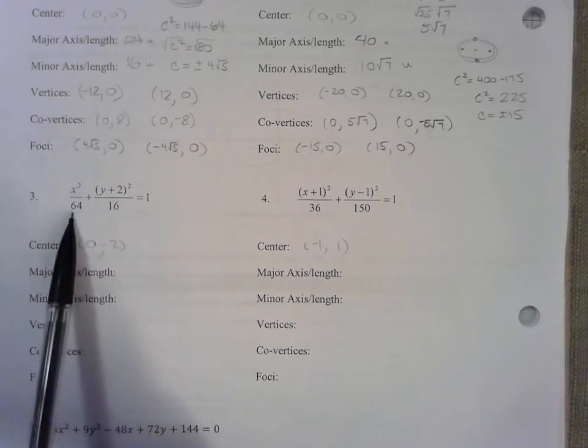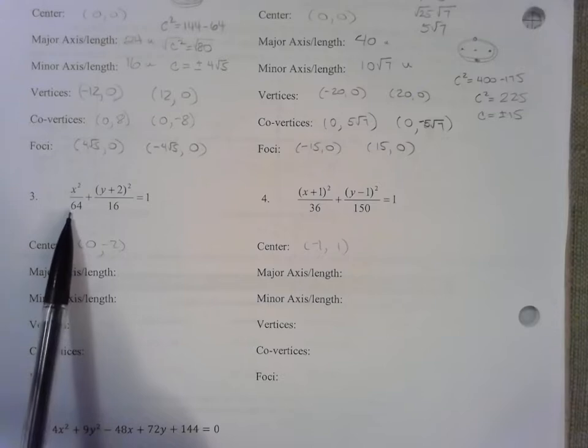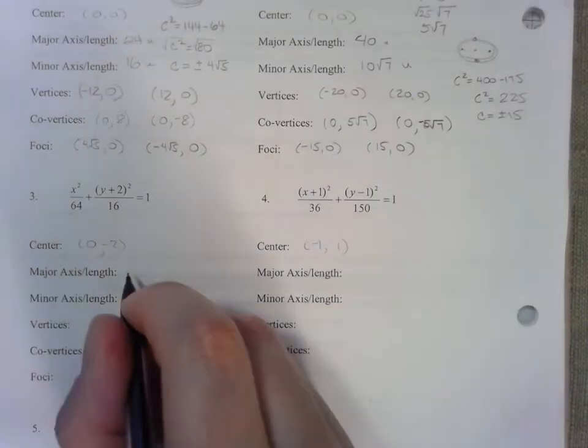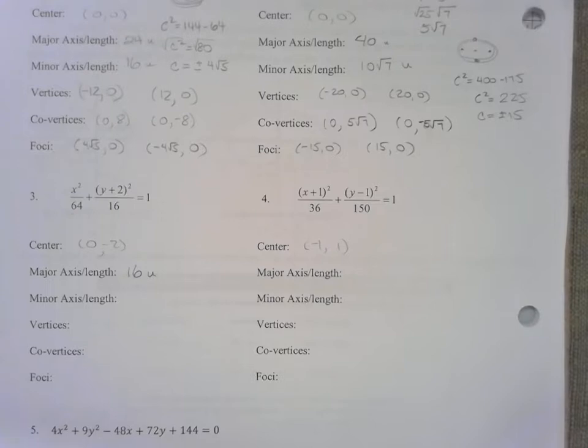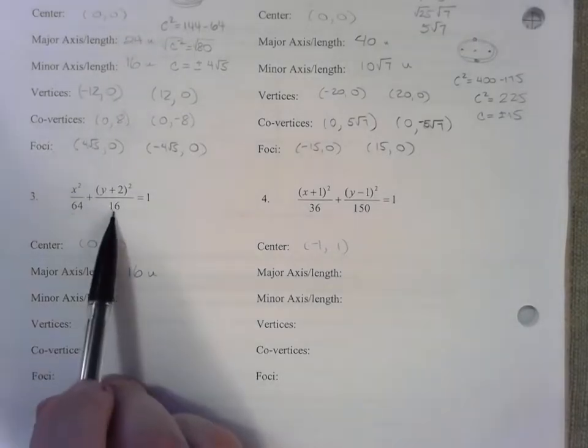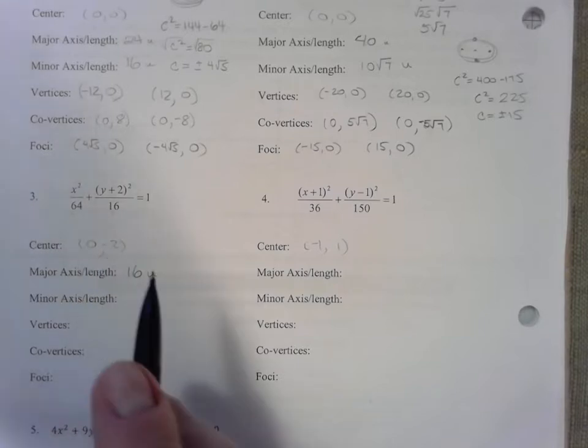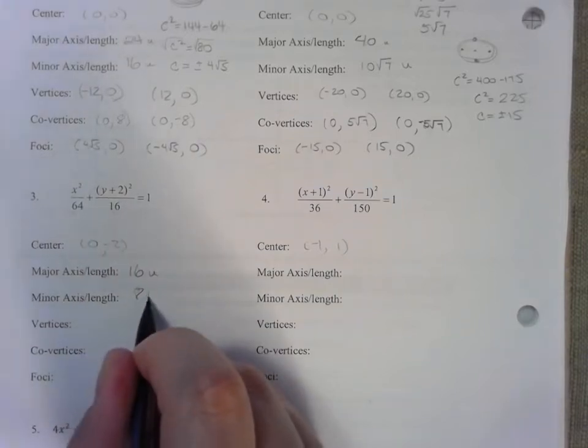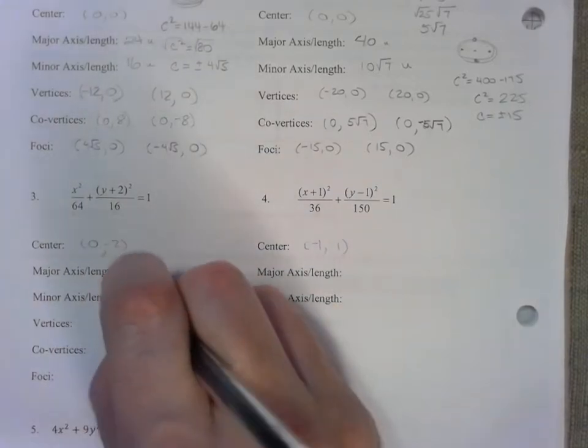Alright, compare these numbers. 64 is larger. That makes it a squared. That makes the value of a equal to 8. And 2 times that, 16 units, is the length of the major axis. The square root of b squared would be 4. So 4 times 2 would be 8 units, the length of the minor axis.